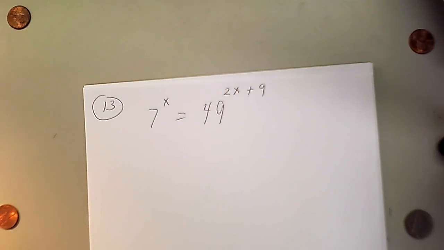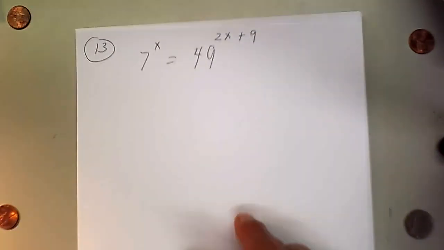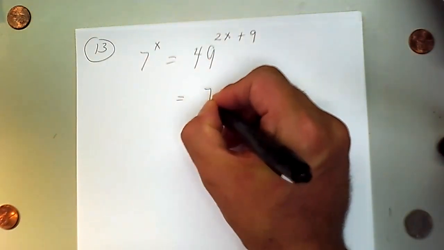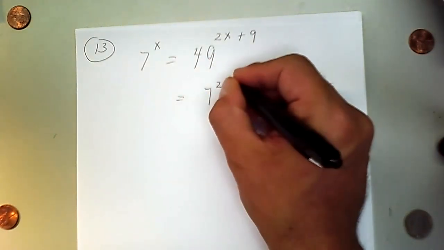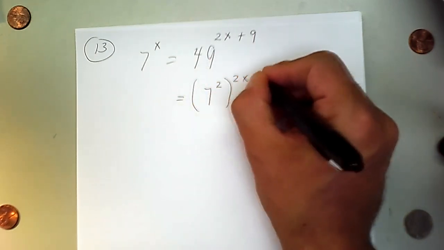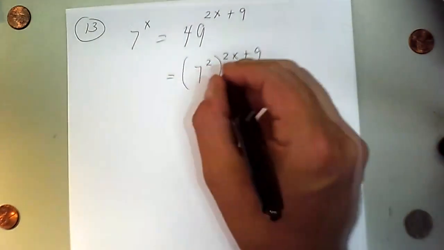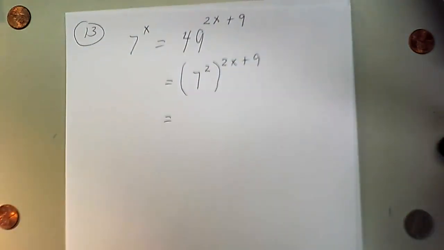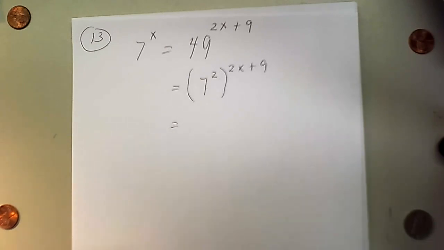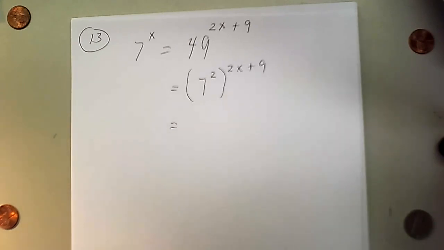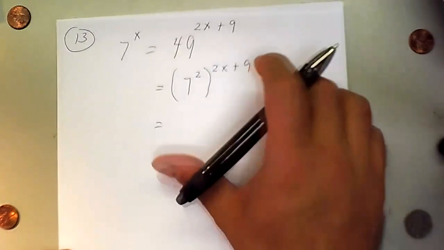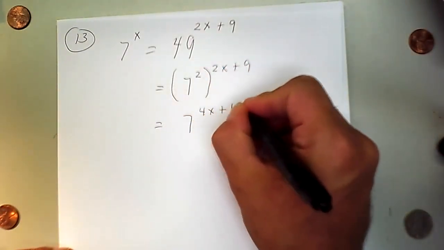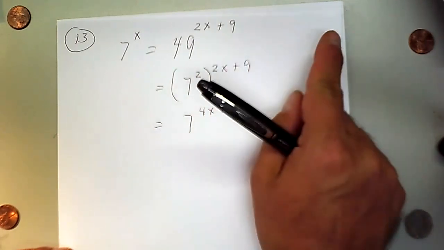Okay, so again, we think of the 49 as 7 squared. 7 squared is the 49. On top of that, we have the 2x plus 9, which means we have to multiply the exponents. If you forgot your rules for exponents, review them. It should take you only a few minutes. And so we have 7 to the 4x plus 18. We multiply the exponents. We don't add the exponents.